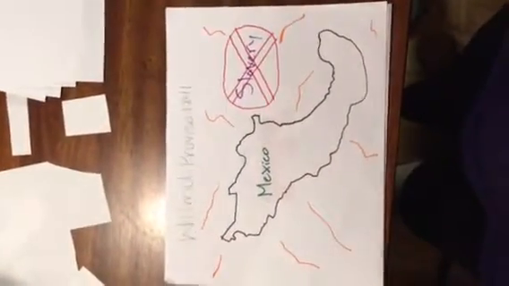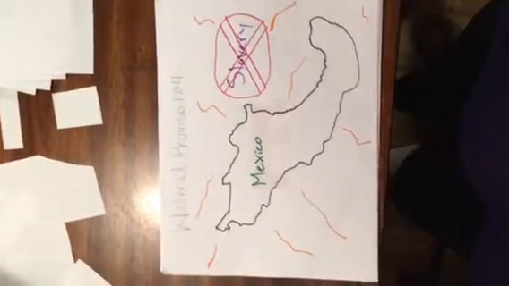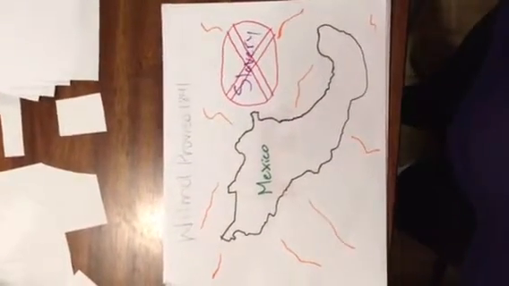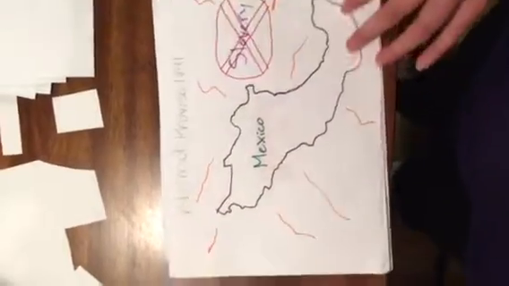Wilmot Proviso. This prohibited the expansion of slavery on August 8, 1846.